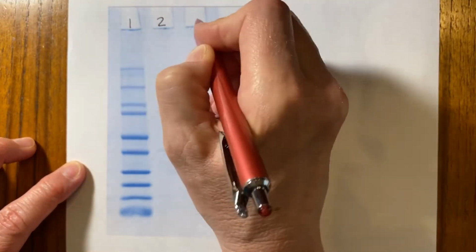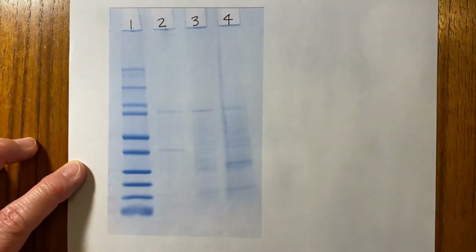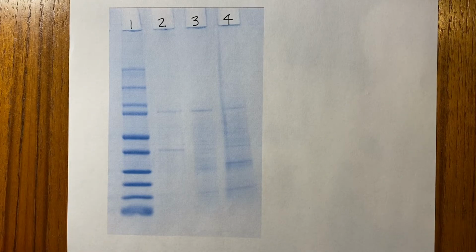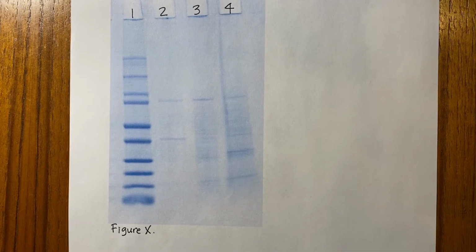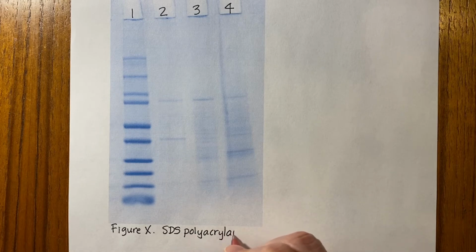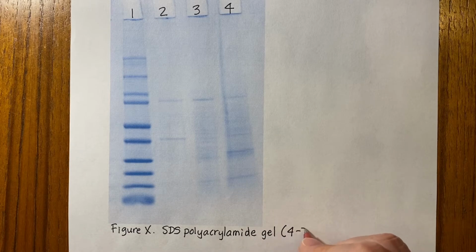Just use numbers 1, 2, 3, 4. And then you should identify what's in each lane in your figure legend that will be below your figure. So we'll just call this figure X, since I don't know what figure it'll actually be in your laboratory report. But you would give your figure a title, something like SDS polyacrylamide gel, and our gel was a 4 to 20% gel, so put that in your figure legend.